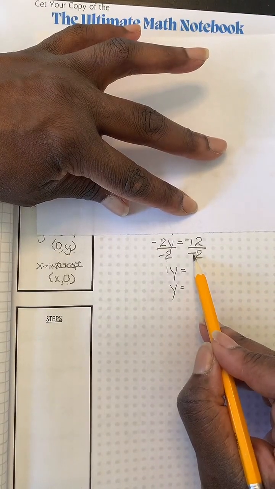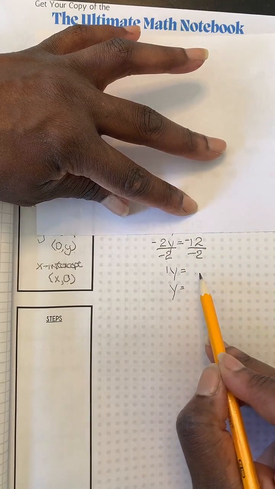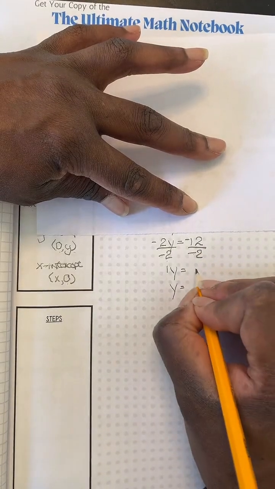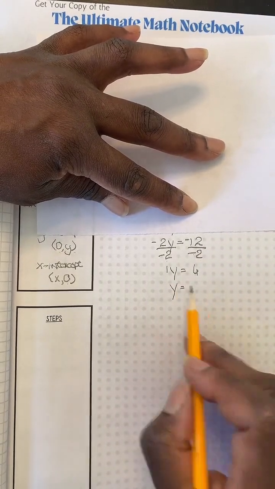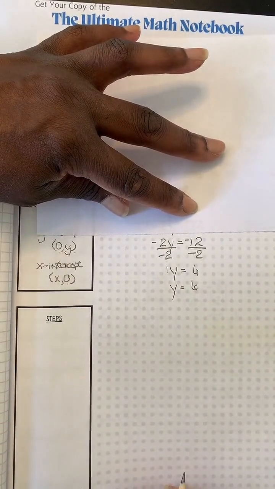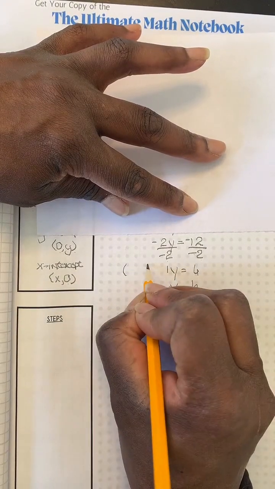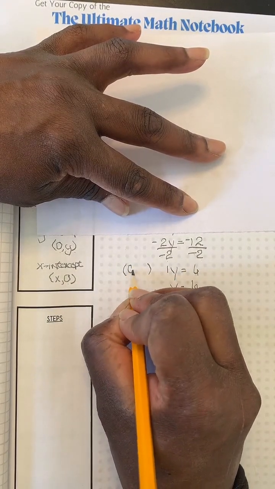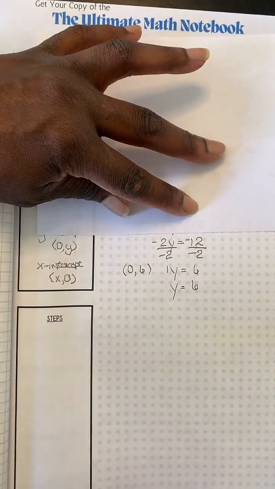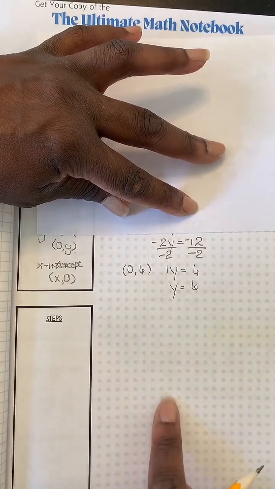A negative divided by a negative gives me a positive. Anytime the signs are the same, your answer is always going to be positive. Then 12 divided by 2 gives me 6. So 1y equals 6, or you can say y equals 6. What you found is your y-intercept. We substituted a 0 for the x, and we got a 6 for our y. So that's our y-intercept. This is where it's going to cross on the y-axis.